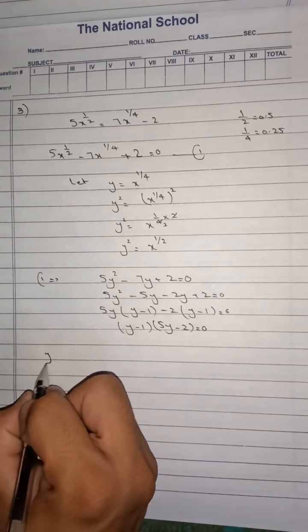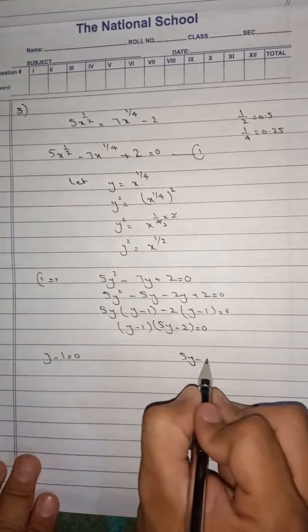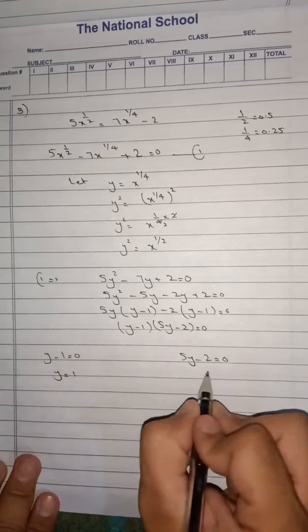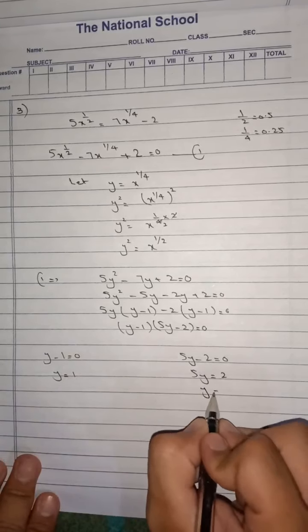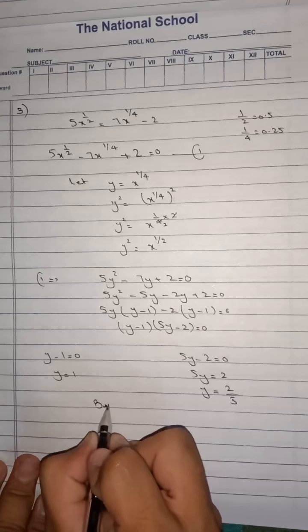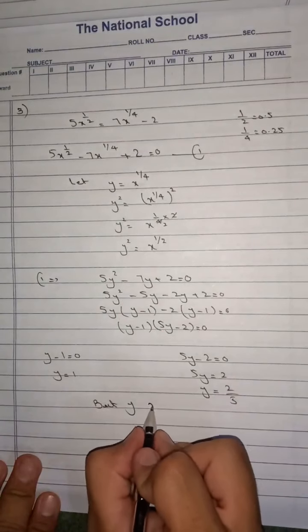Here y minus 1 equal to 0 and 5y minus 2 equal to 0. y equals 1, 5y equals 2, y equals 2 by 5. But y was equal to x^(1/4).